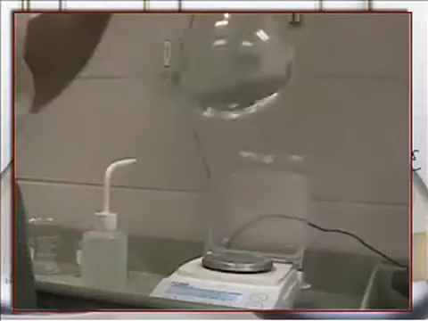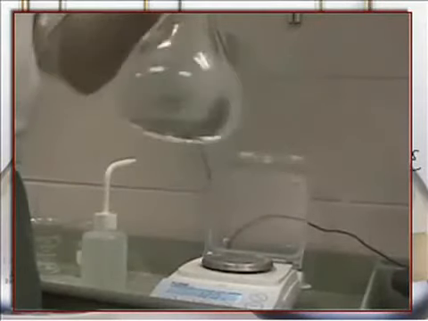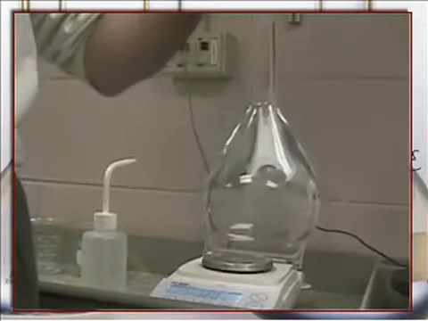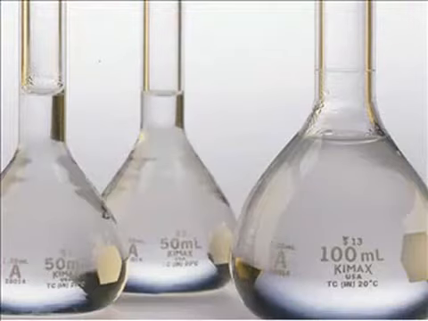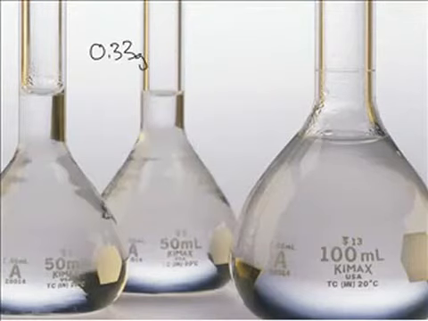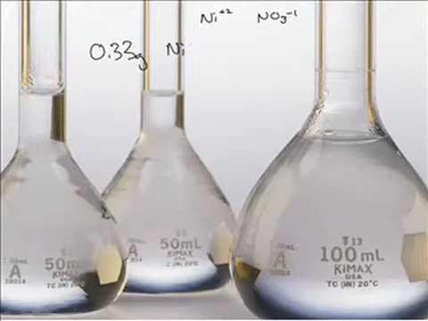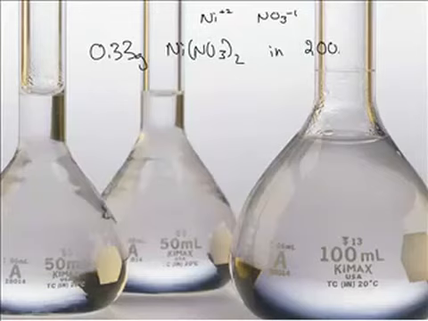But now notice that I have a solution, and now we're going to calculate what the molarity of this particular solution is. So what I had was nickel(II) nitrate. I had 0.33 grams of nickel(II) nitrate. Now nickel(II), the 2 means plus 2, and nitrate is NO3 minus 1, so it's Ni(NO3)2. And I put it in exactly 200 milliliters of water.